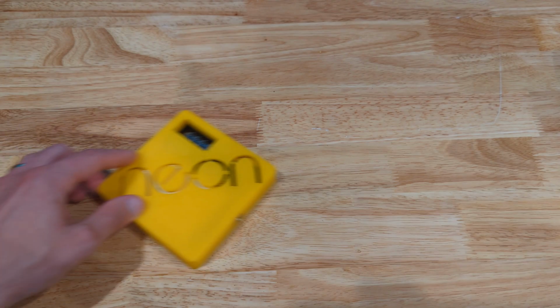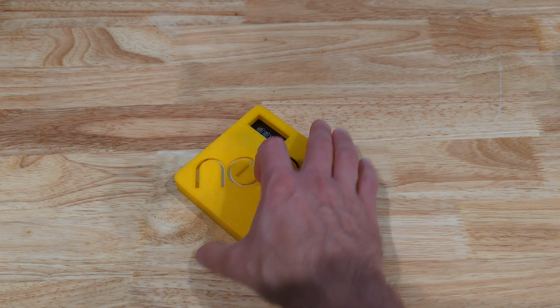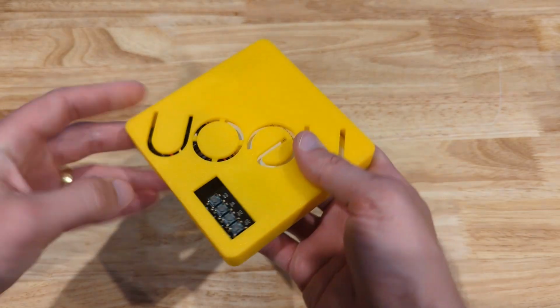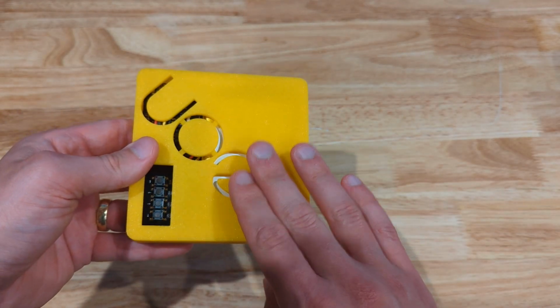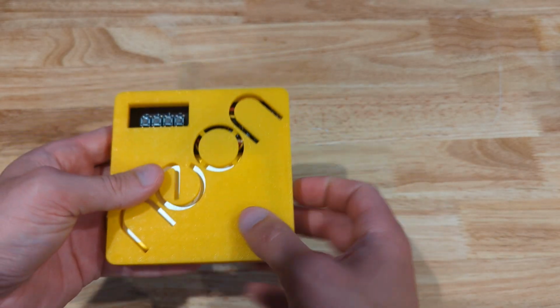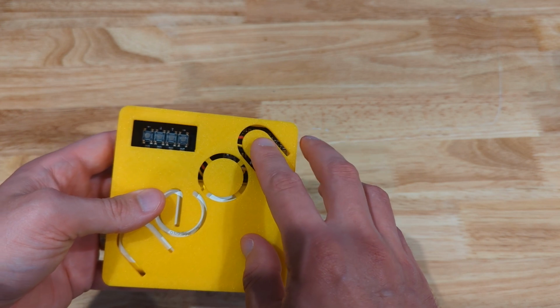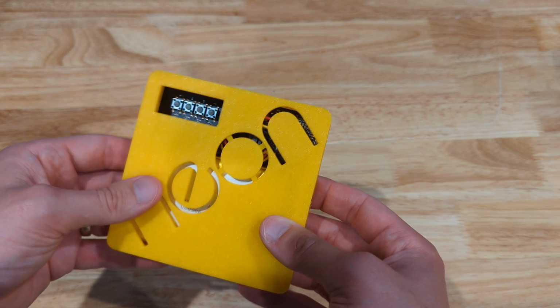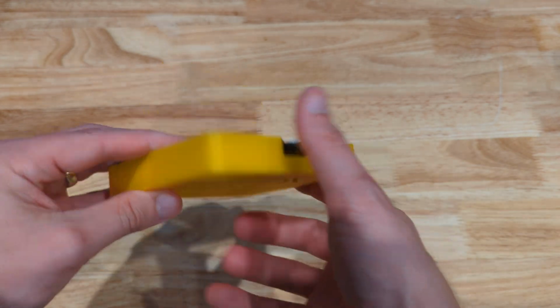Fast forward to 5 months, I'm now at a stage where I think I can show it. So let me walk you through it. And here it is, Neon. It's a PCB with RGB LEDs on it. It comes with a battery and battery charging. It does have Wi-Fi and a web interface to remote control it. It comes with a number of physical buttons to control it just at the device.